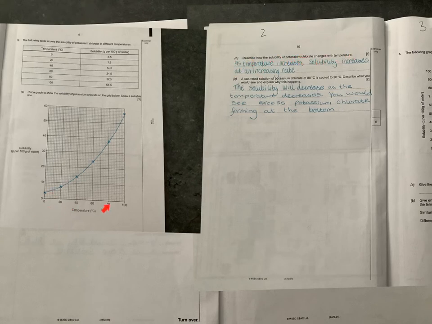As temperature increases, solubility in water also increases at an increasing rate. 1 mark, you've got to make sure you write at an increasing rate. A saturated solution of 80 grams is equal to 20. Describe what you would see and explain when this happened.